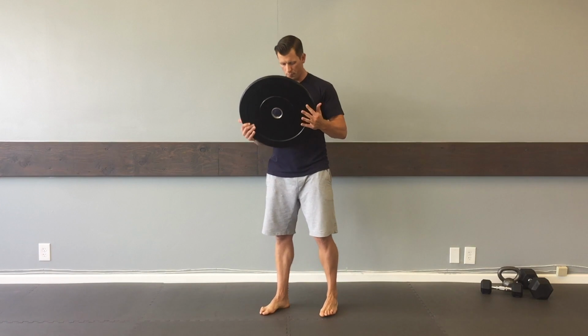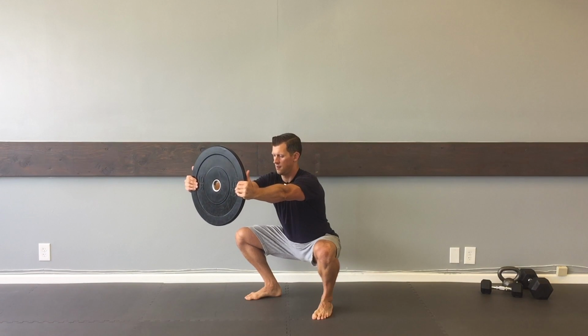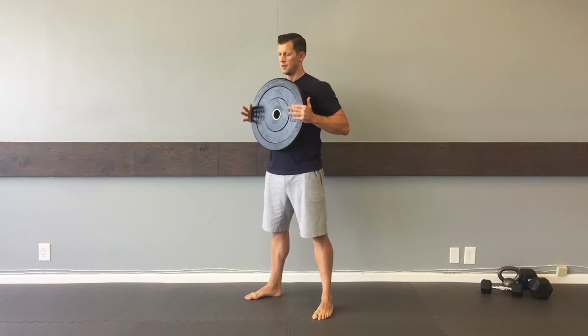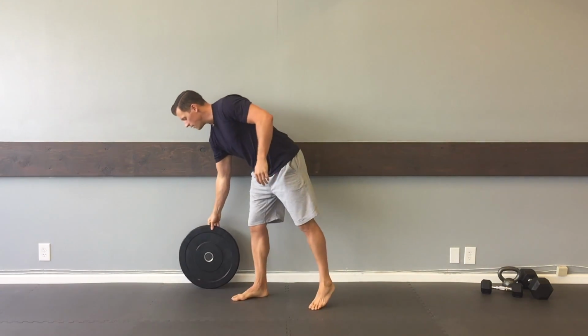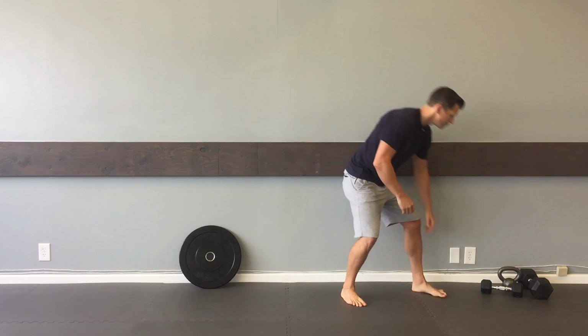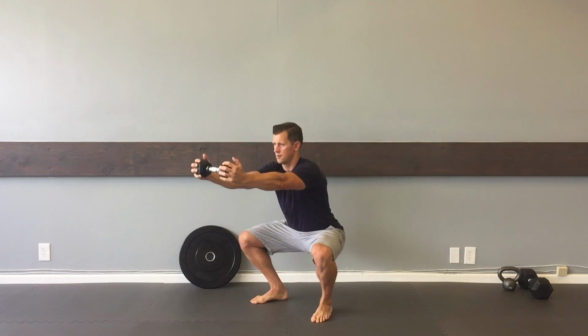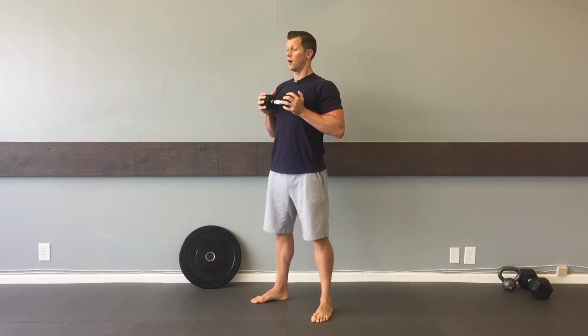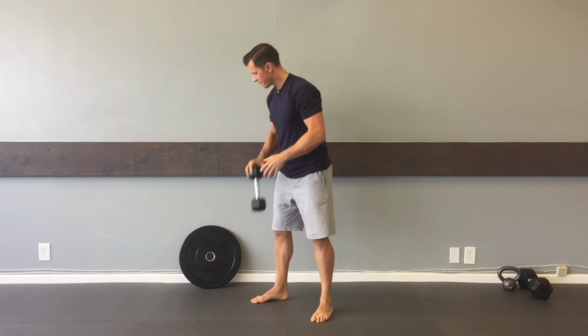So if I was using, this is just a 10-pound bumper plate, I'm gonna extend my arms, come back up. Extend my arms, come back up. If I was using a dumbbell, same thing. I'm gonna hold it here. I'm gonna extend, come back up. And I'm just looking to keep that nice tall posture as I come back up, okay?